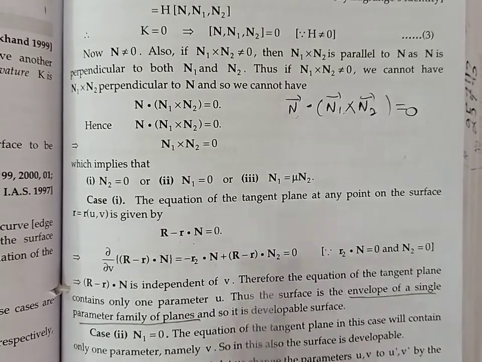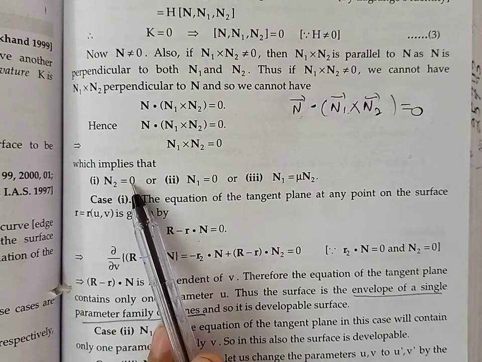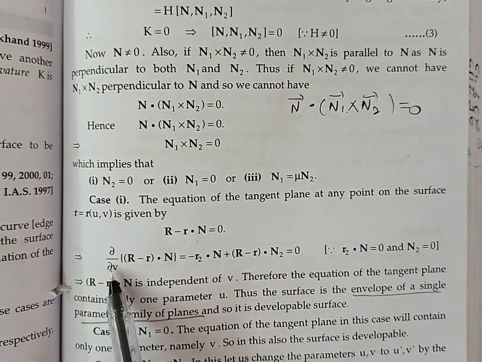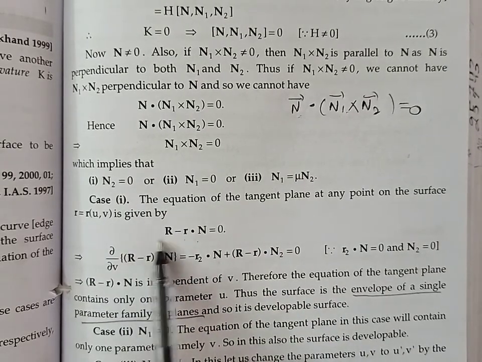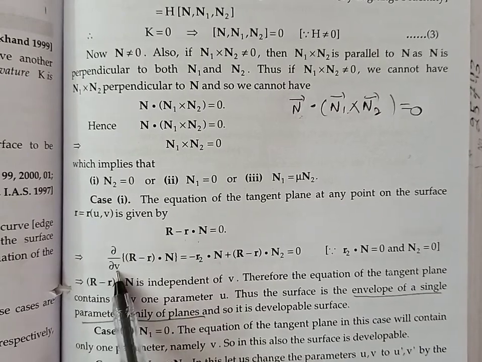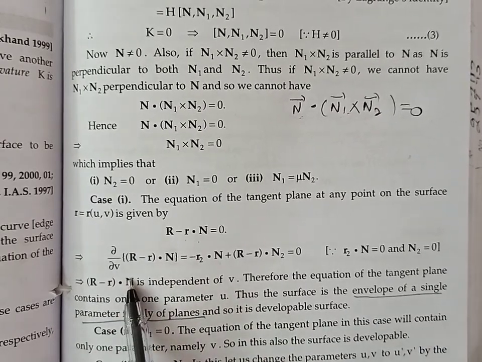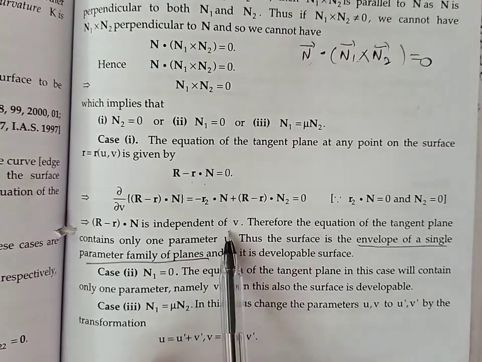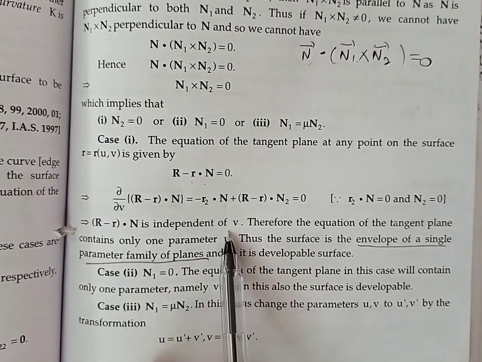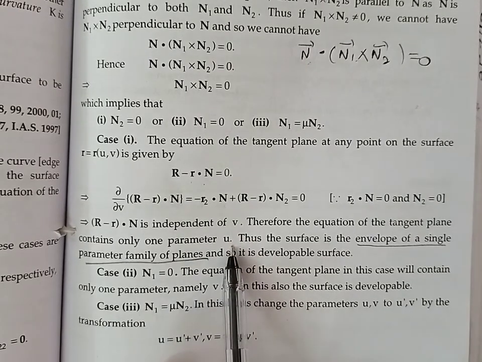Also the vector n2 we have taken 0 in this case. So we have obtained the partial derivative of this dot product with respect to v as 0. So we can say that this expression is independent of v. Thus we have proved that the equation of the tangent plane contains only one parameter u.